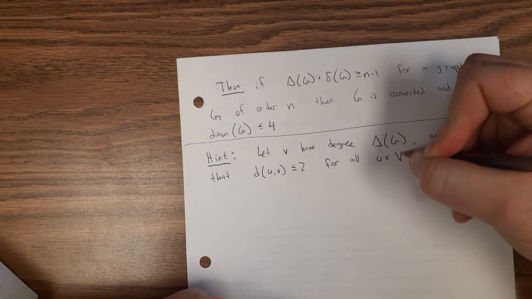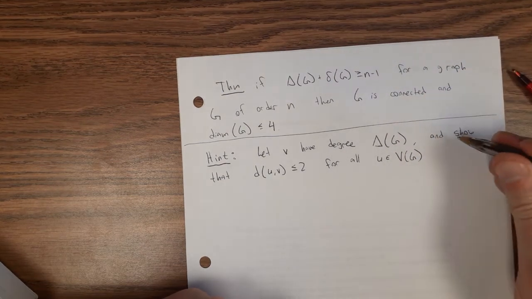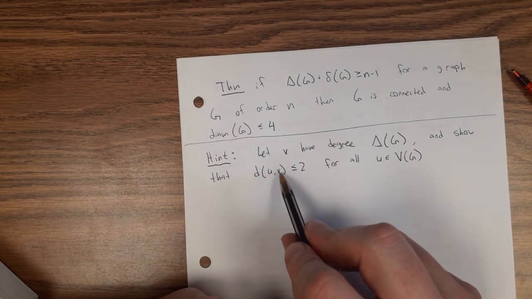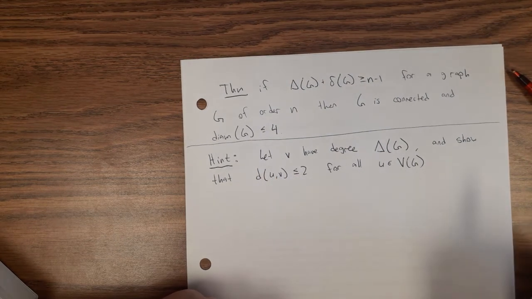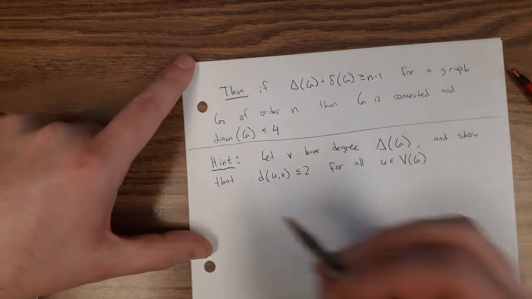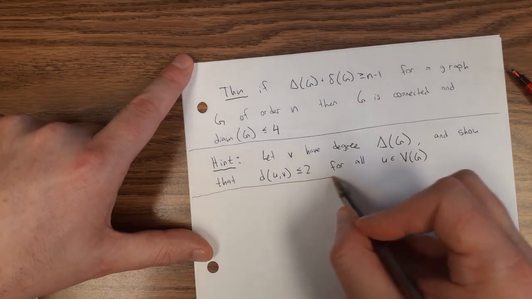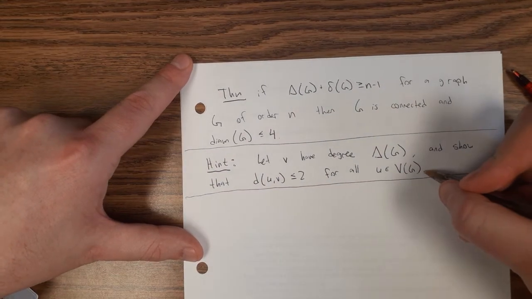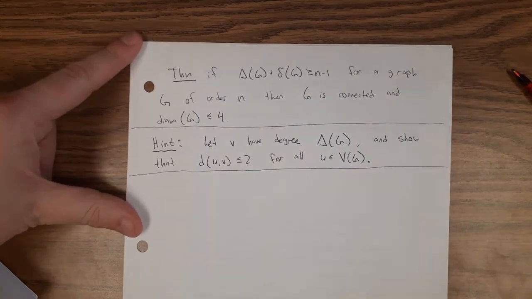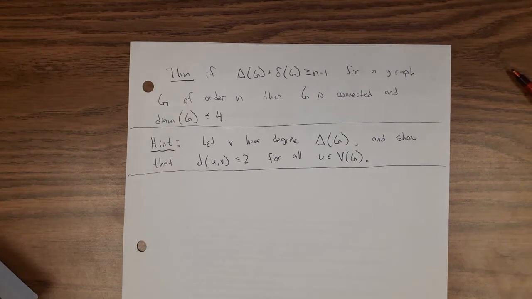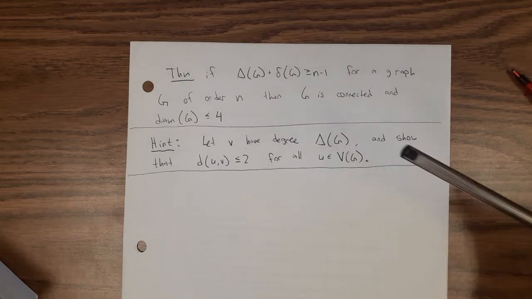And then what we're going to do is show that the distance from U to that special vertex V is at most 2, no matter what vertex U is. So that's a hint, and once again, I encourage you to think about this, and in particular, this really gives you two things to think about.